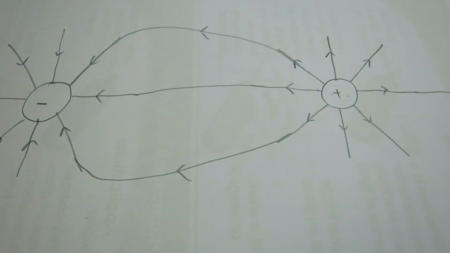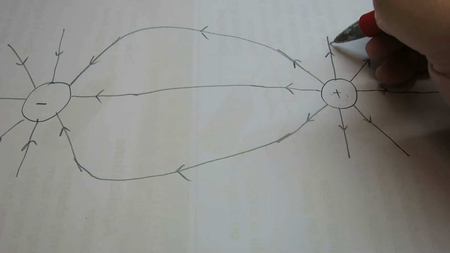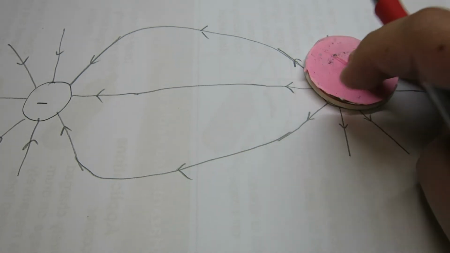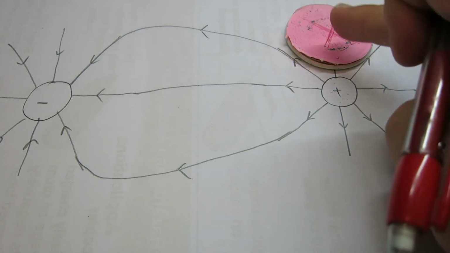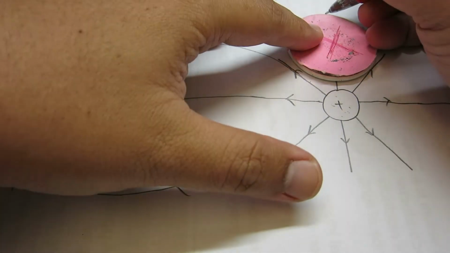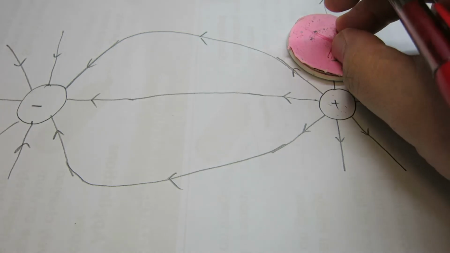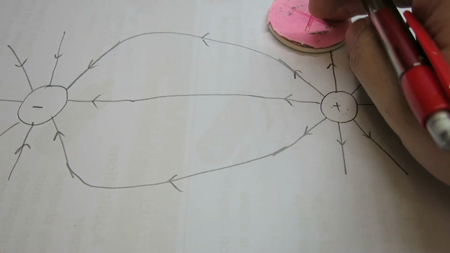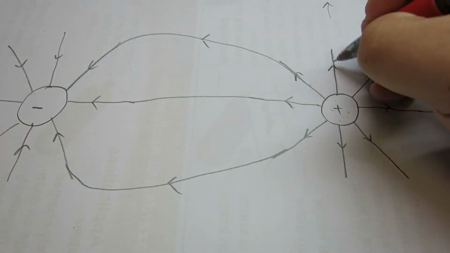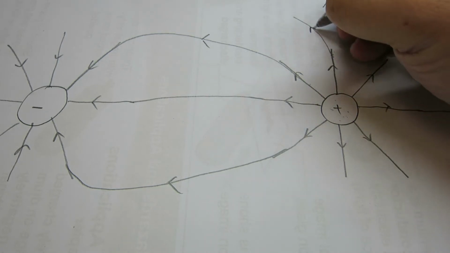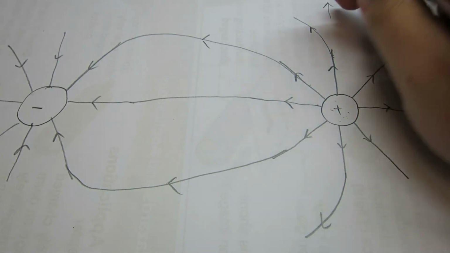Alright, so this line, what do I have to do? How does it curve? If I place it here, the force of repulsion will try to push it up, but at the same time there's a force of attraction pulling it over here. So the curvature will be like this. So it will go like this. You must remember the curvature will go like so.